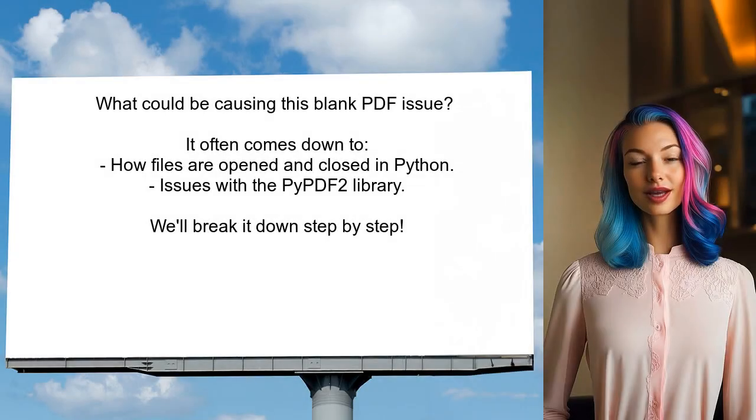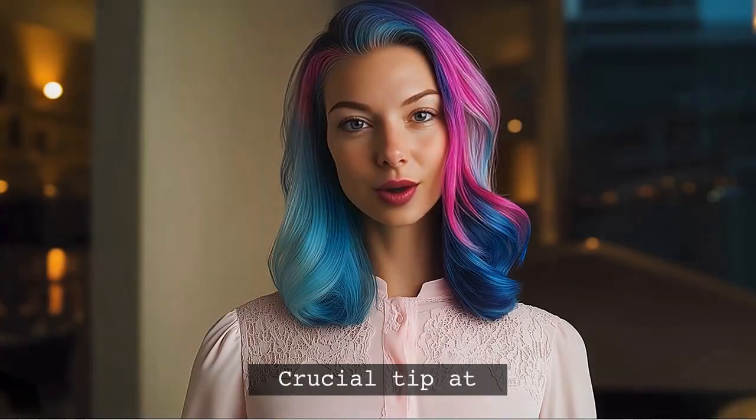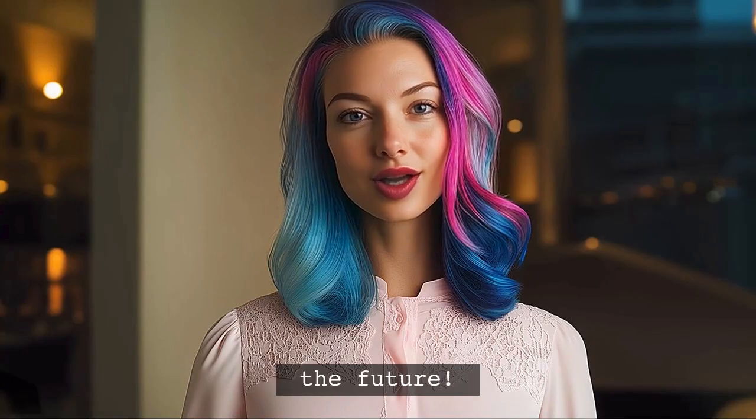So, what could be causing this blank PDF issue? It often comes down to how files are opened and closed in Python, especially with the PyPDF2 library. We'll break it down step by step so you can understand what's going wrong. And don't go anywhere. I've got a crucial tip at the end that will help you avoid this problem in the future.